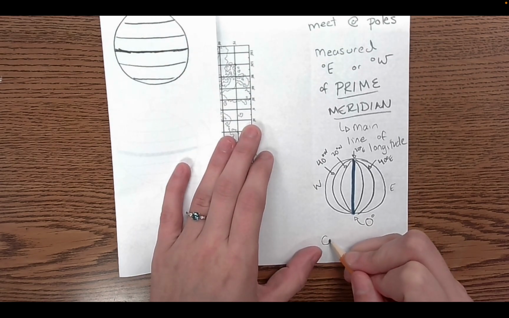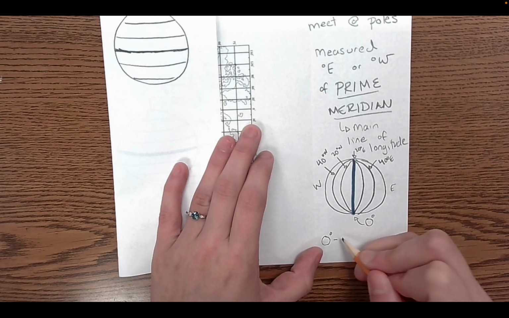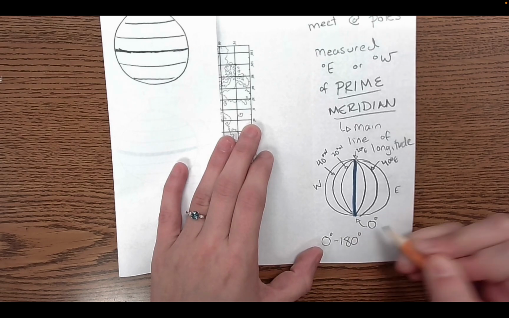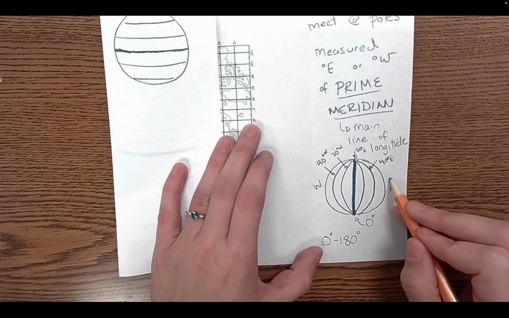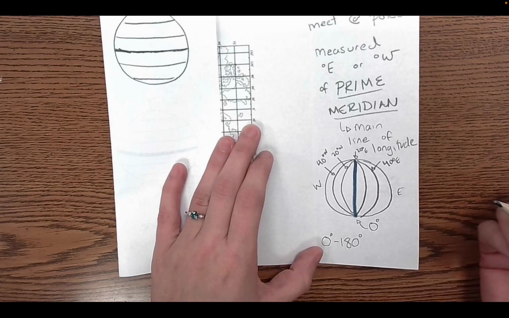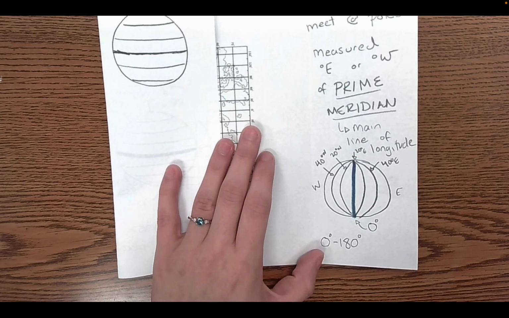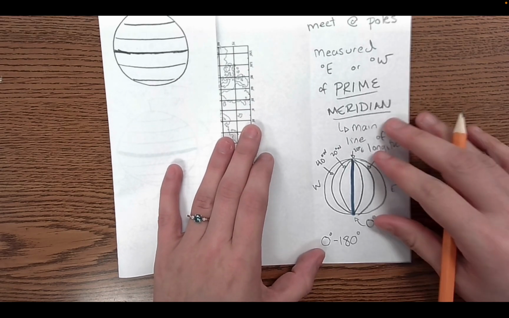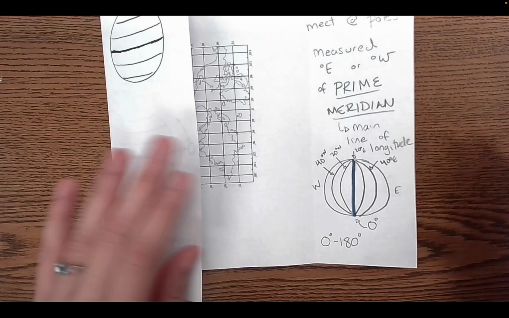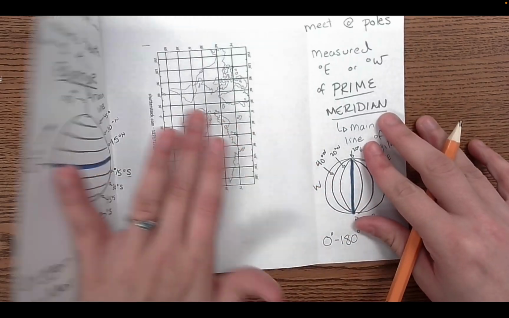Longitudes go from 0 degrees up to 180 degrees. So you can go 180 degrees east or 180 degrees west. And if you add that together, that's 360, and that makes sense because that's how many degrees there are in a circle. Okay? Now, let's look at how we're going to use this to find a place.